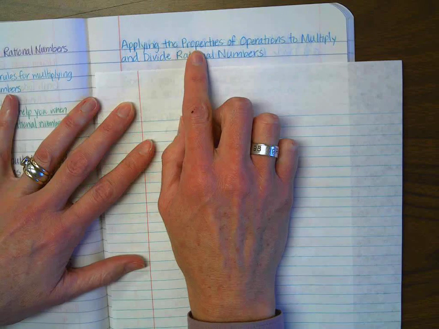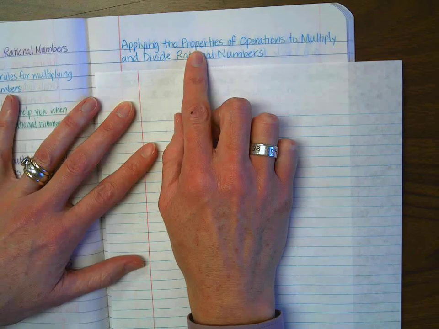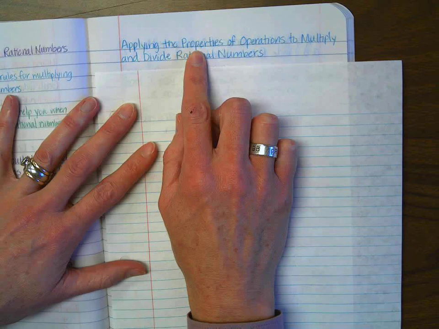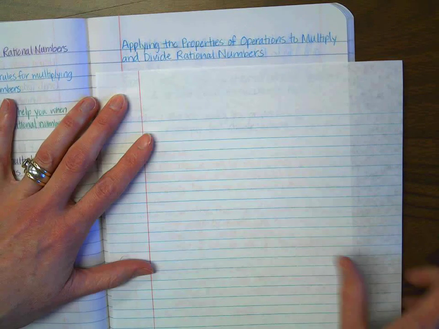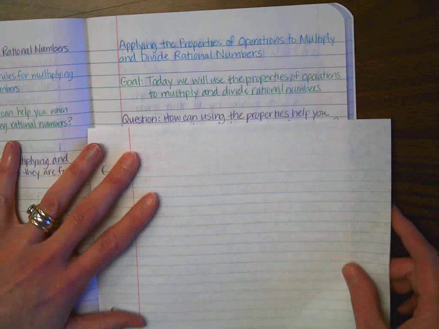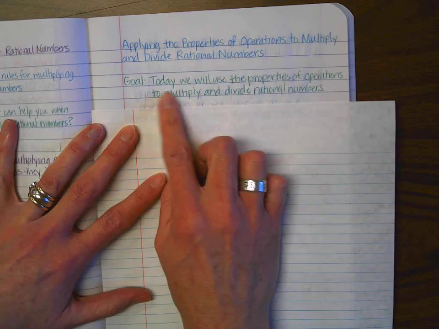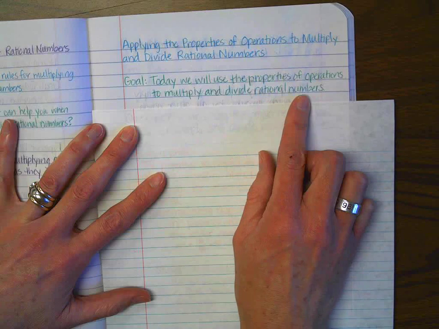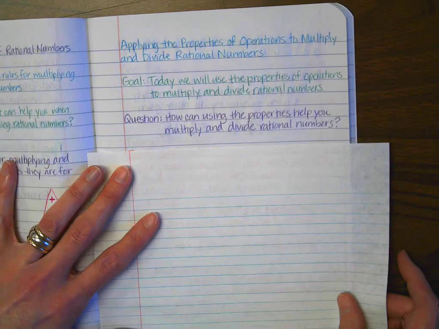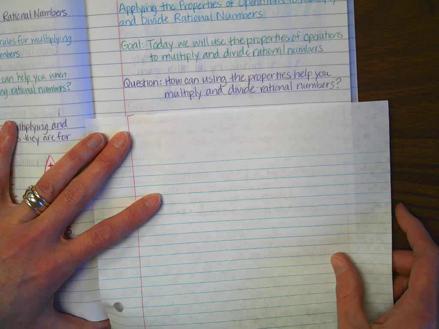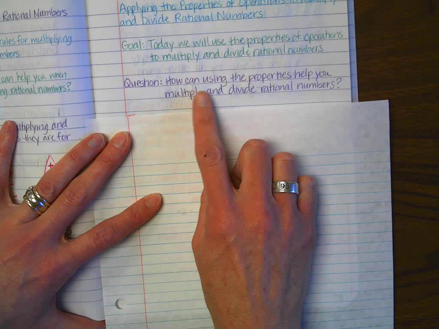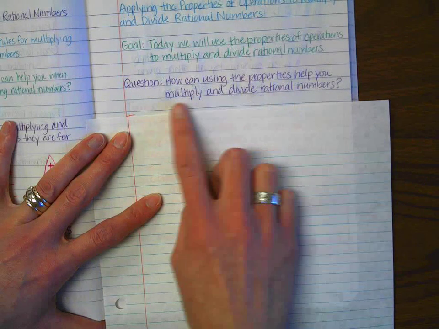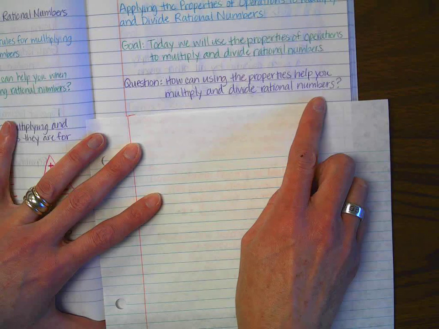You guys have been learning about the properties for a very, very long time, even back when you were in second grade. So hopefully you will recognize some of these as we go over them today. Our goal today is to use the properties of operations to multiply and divide rational numbers. The question I want you to be thinking about during this lesson is, how can using the properties help you multiply and divide rational numbers?